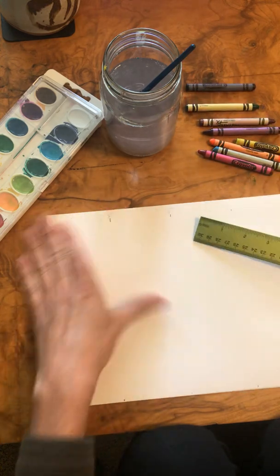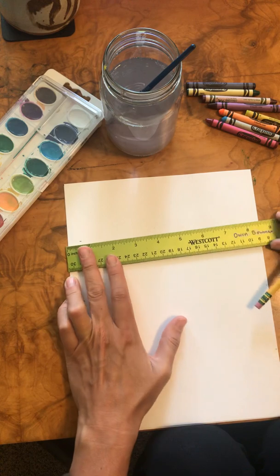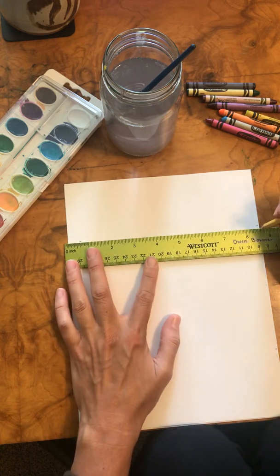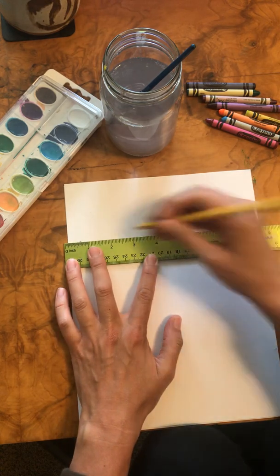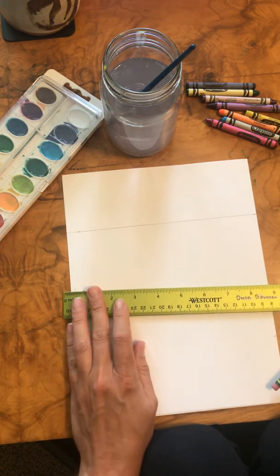So the way that you can make a straight edge is by connecting those little marks that you made. You're going to make your ruler touch the mark and press your pencil against it and draw a straight line.